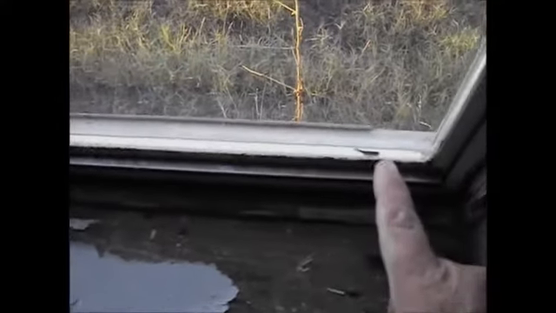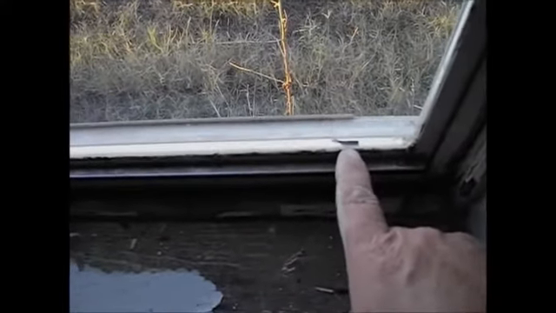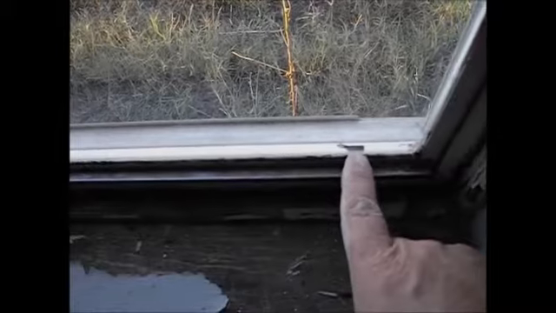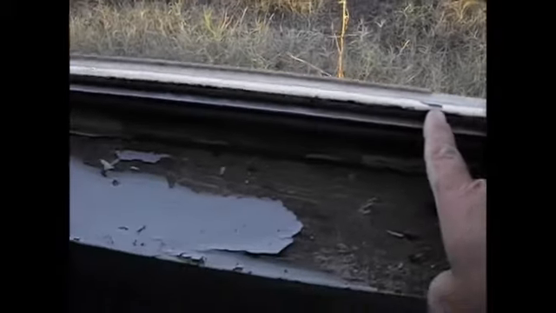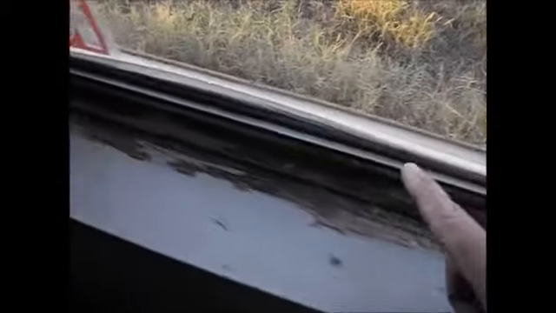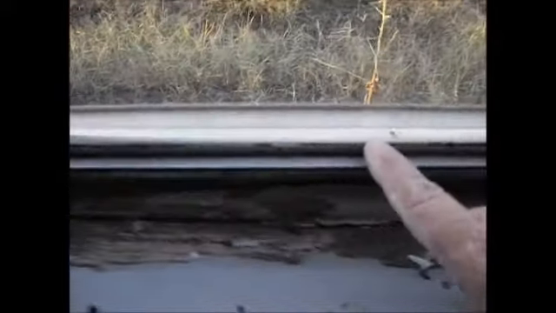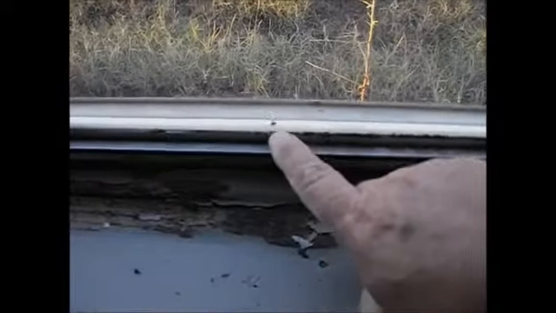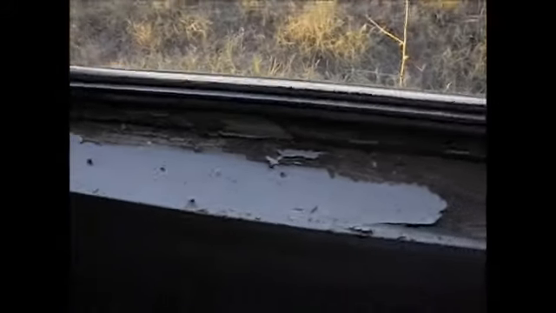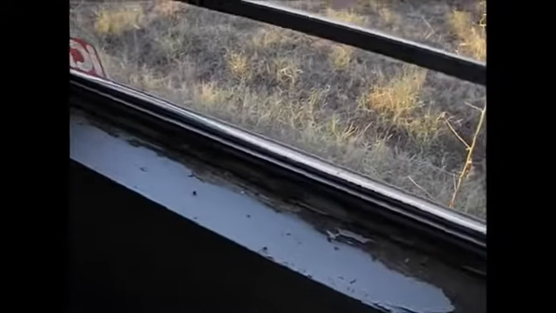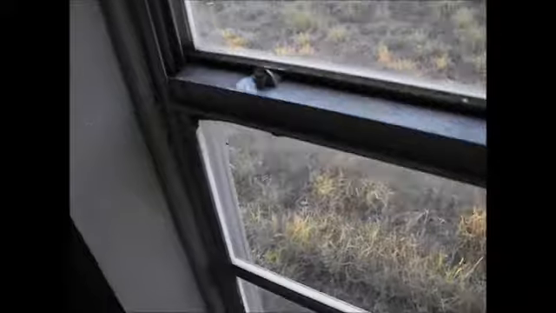You look right there, some of it, I guess it's a plastic that retains the glass. It may have caulking underneath it that's holding it in, but that's snapped in there. So I'm thinking maybe you could replace that, or just replace the whole window. But it needs some parts. It does need some things done to it.